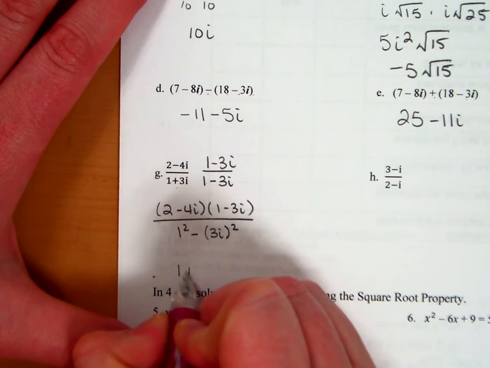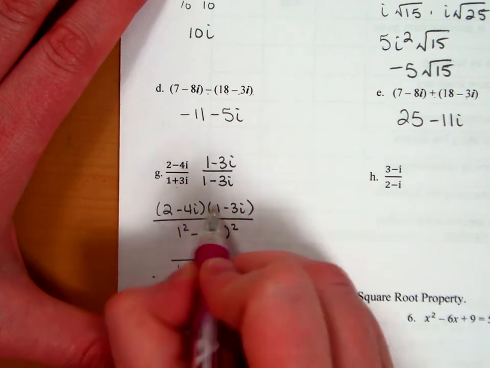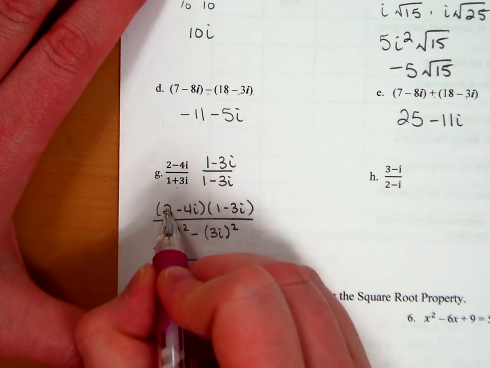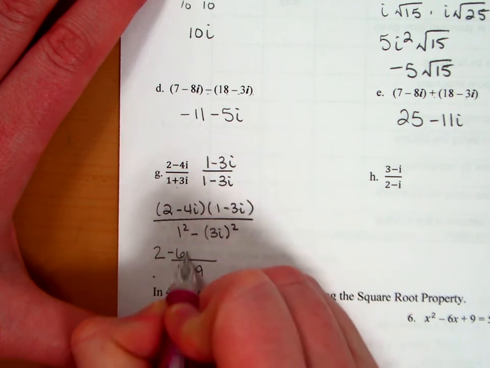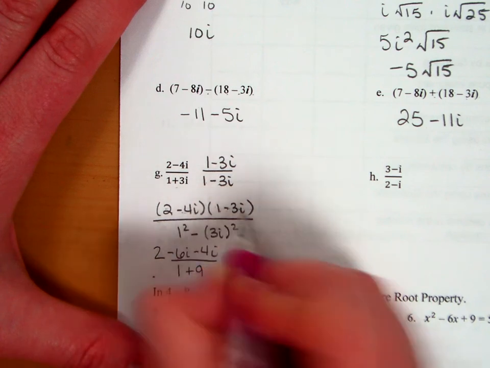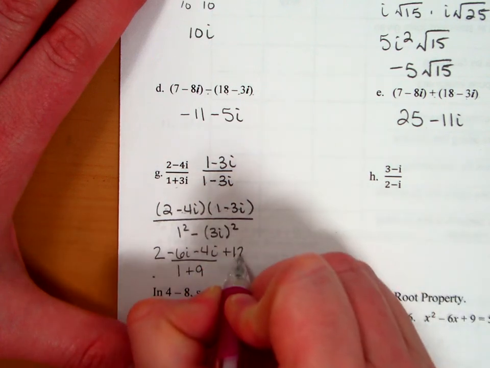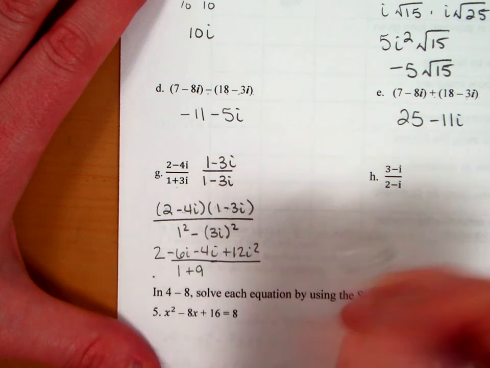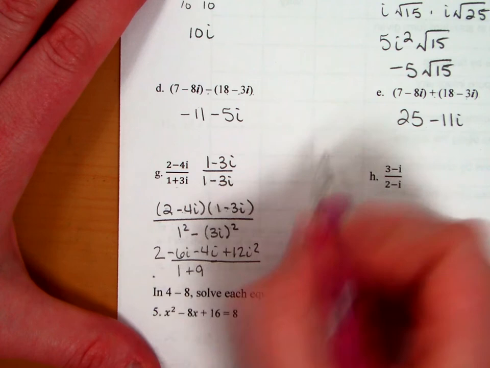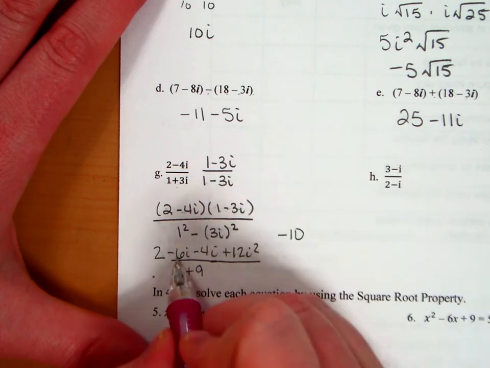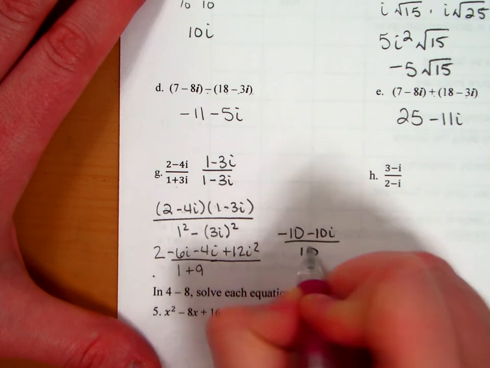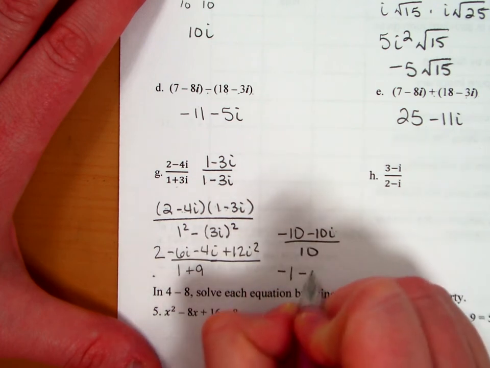This becomes a 1 plus 9 over 2 times 2, 2 times 1 is 2. 2 times the negative 3i is a negative 6i. Negative 4i times 1 is a negative 4i. Negative 4i times negative 3i is a 12i squared. So this answer comes out to be 2 minus 12, and negative 10 minus 10i, all over 10, so you get negative 1 minus i.